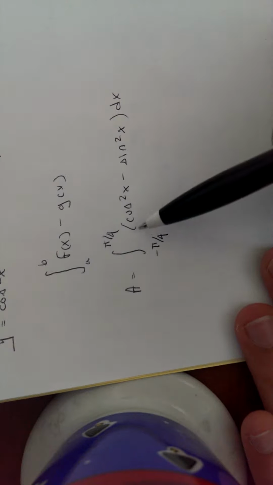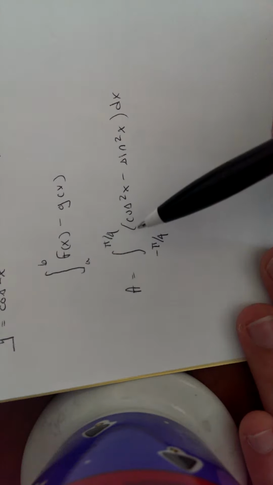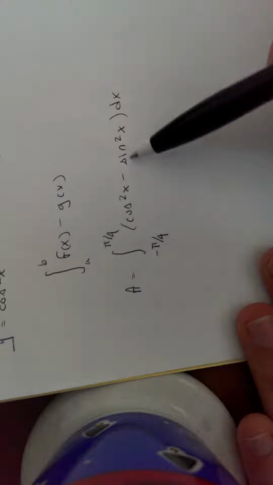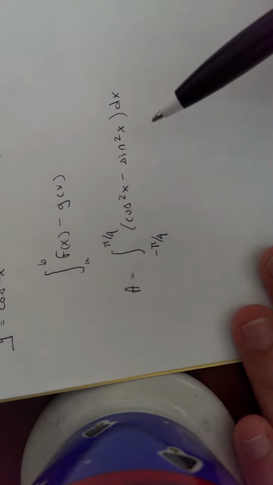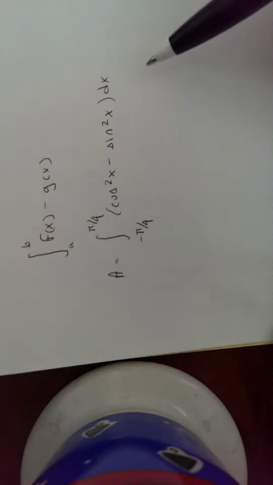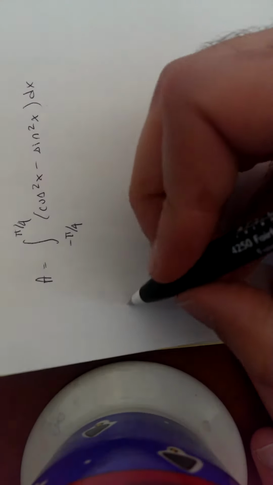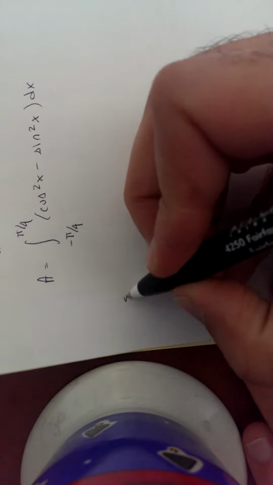So now how would you solve this integration? Well, there's cosine and sine, but no cos squared and sine squared. But there are power reducing formulas from trigonometry. There are proofs for them, but everyone's pretty much memorized them by now.